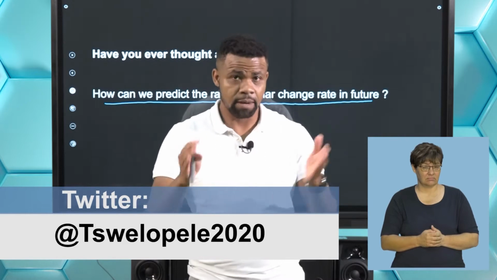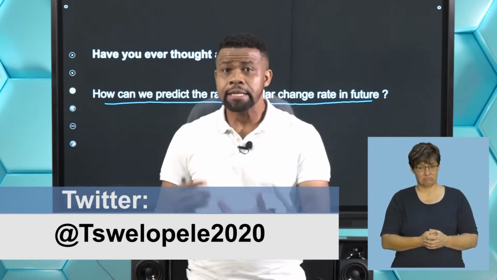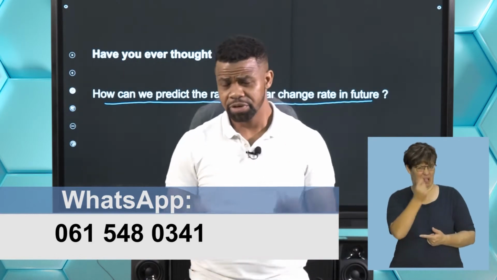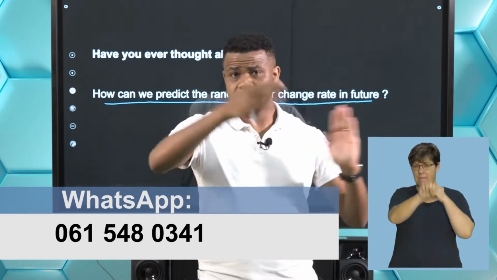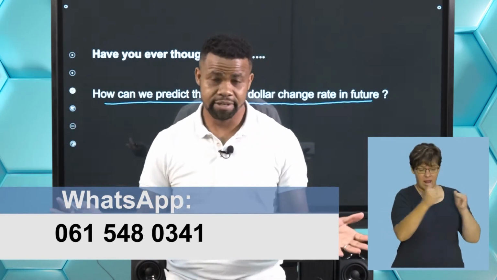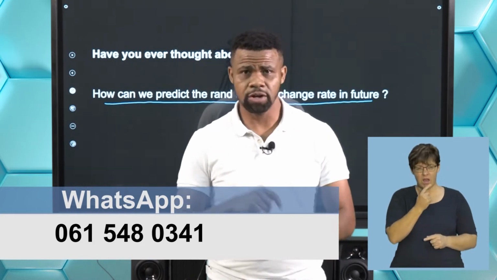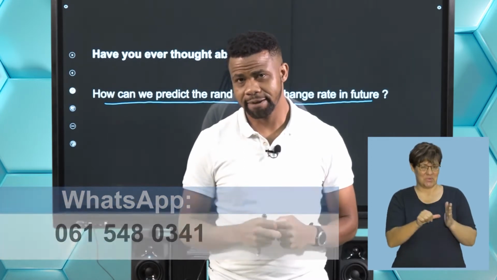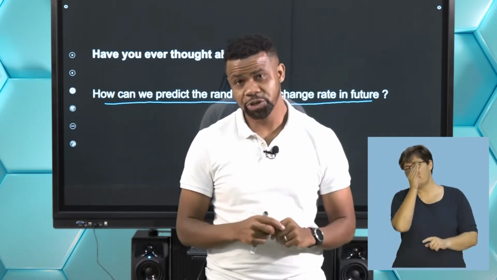Can a different bank come to a different conclusion? You need data. Do you need 10 days of data? I think that's too little data to predict. You need lots and lots of data to really predict, and sometimes to sketch a line graph and look at the trend of the rand. I mean, you might be traveling overseas and you want the best time to exchange your rand to dollars. Okay, so that's one of the important parts of data. I hope you've thought about how one can predict the rand to dollar.